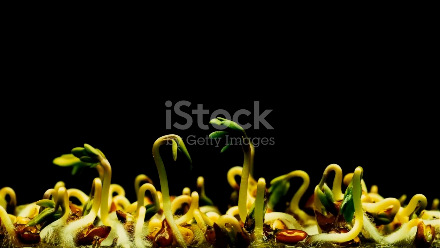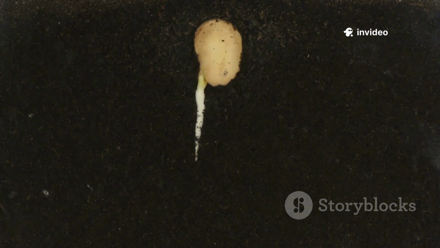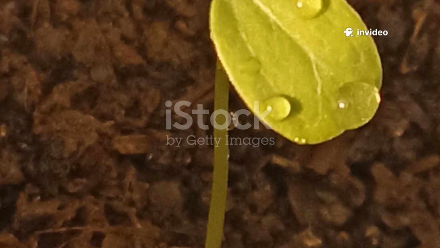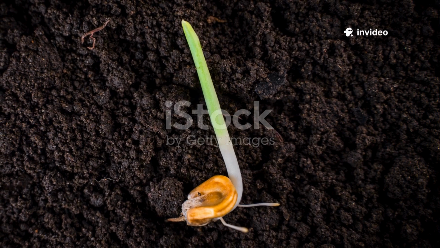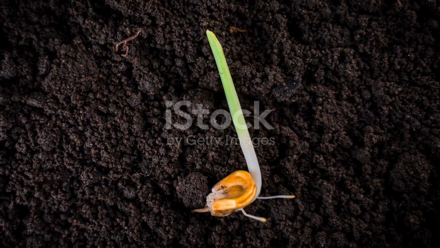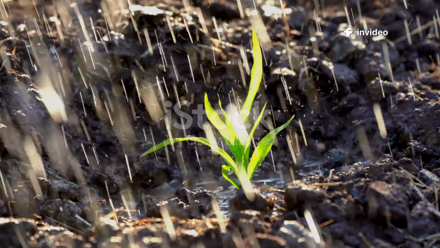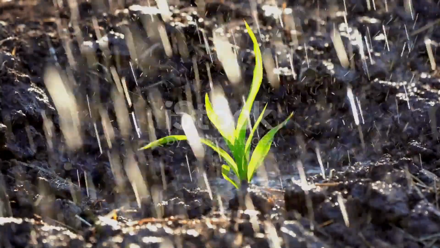Epigeal germination. In some plants, like beans, the hypocotyl, the part of the stem below the cotyledons, elongates and pulls the cotyledons, the seed leaves, above the soil surface. The cotyledons then often turn green and perform some photosynthesis until the true leaves develop. Hypogeal germination. In other plants, like corn, the epicotyl, the part of the stem above the cotyledons, elongates, and the cotyledons remain below the soil surface. The first true leaves emerge directly from the soil.